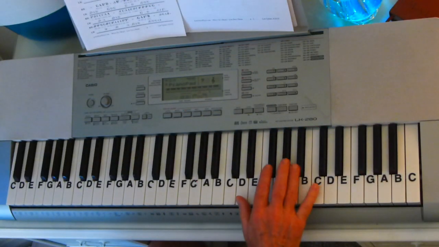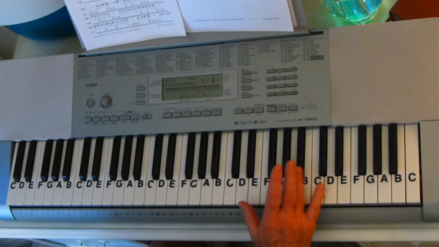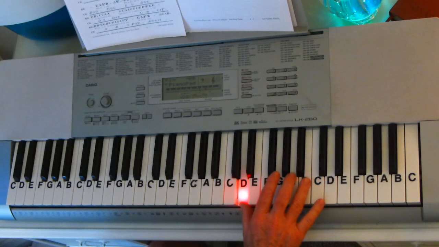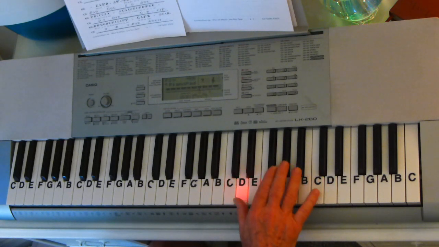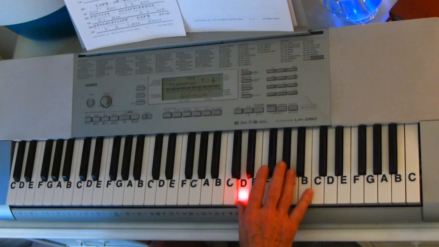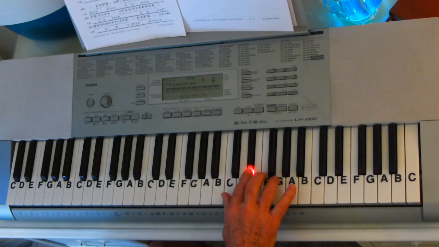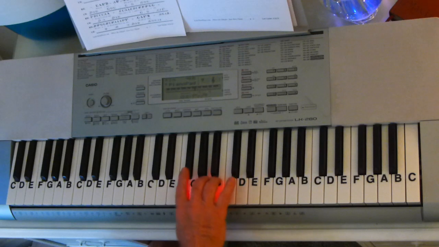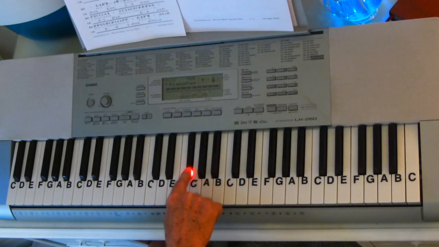Let's start with the introduction that I put together. It's just a B flat, D, D, B flat, B flat, D, D, B flat, A, D, D, A, D, D, A flat, D, D, A flat, D, D, A flat, G, E flat, G, G, E flat, G, F sharp, D, A, F sharp, A, F sharp.